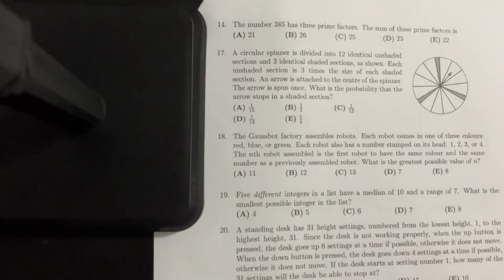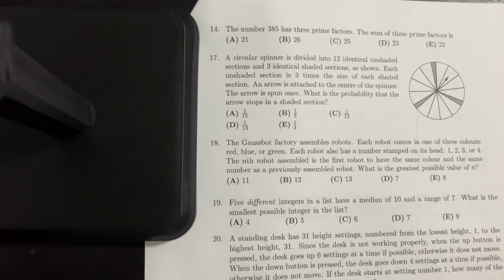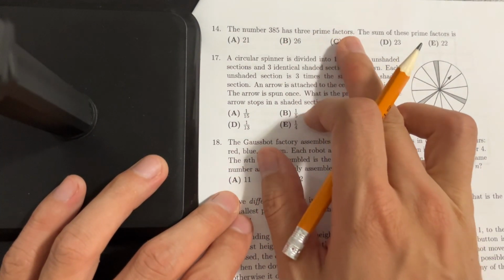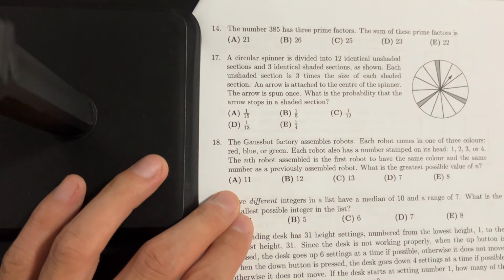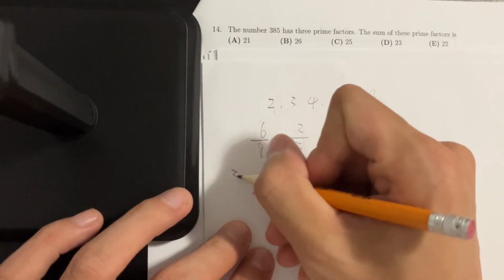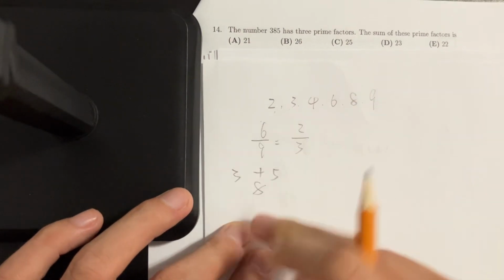So we are at, oh, wait a sec. Okay. Now we are at problem number 14. The number 385 has 3 prime factors, and what's the sum of them? So actually, just by looking, we can see that 8 is 3 plus 5. 3 plus 5 is 8.